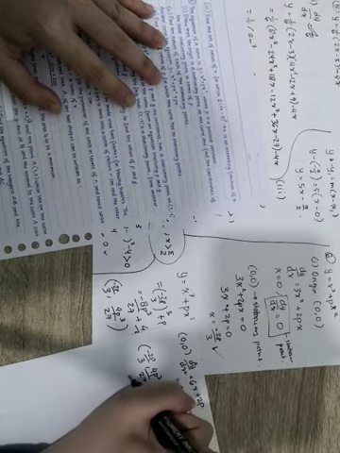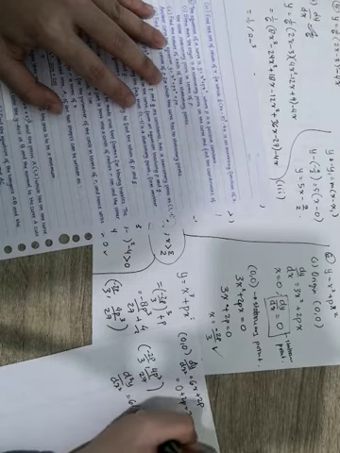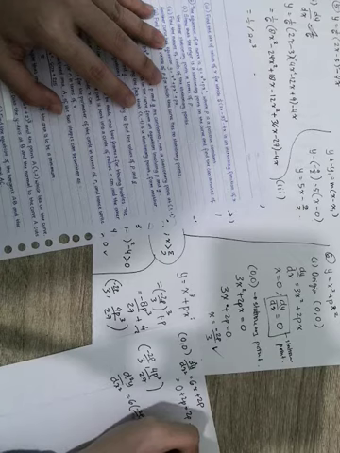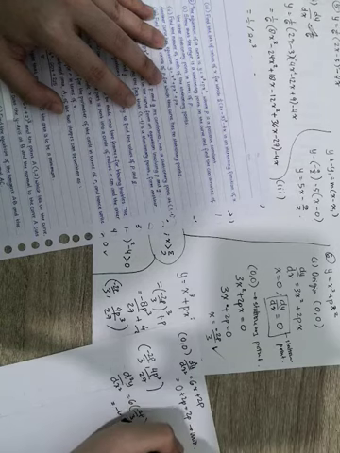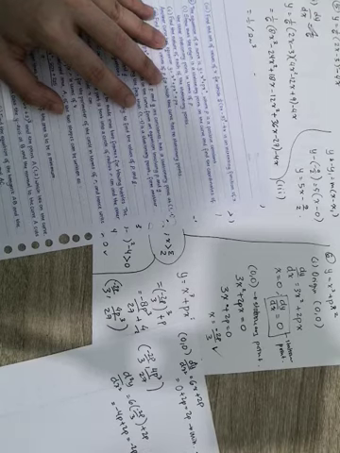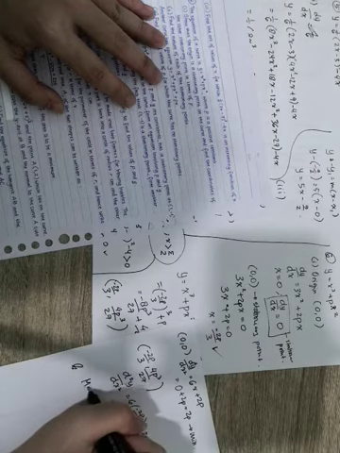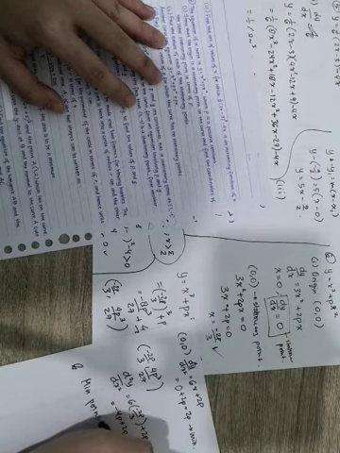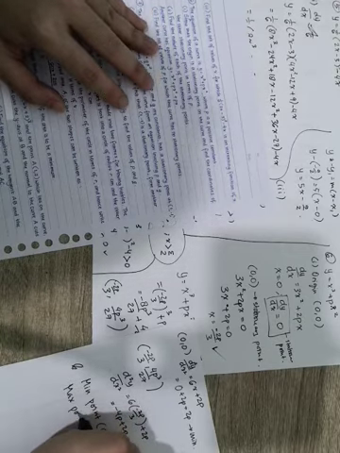And then for this one, so this one is a max point. So it is a minimum point of this and then a maximum point.